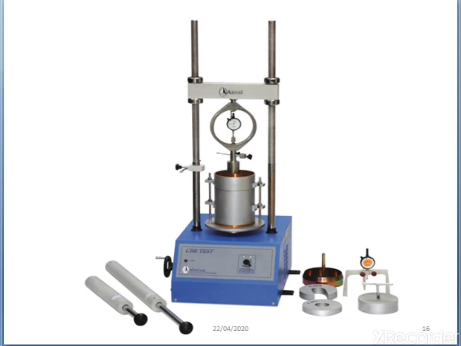then the soil is compacted to a thickness of about 44 mm by applying 56 evenly distributed blows from a 2.6 kg rammer. So that is the first case. In the second case, for IS-heavy compaction, in 5 equal layers of compacted thickness about 26.5 mm, by applying 56 evenly distributed blows from a 4.89 kg rammer.